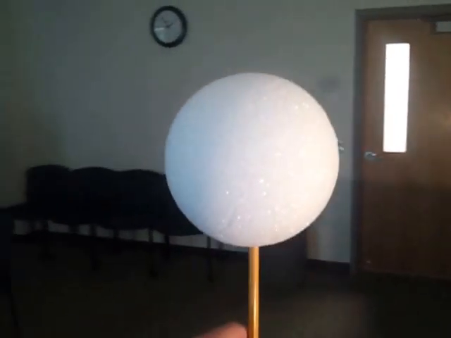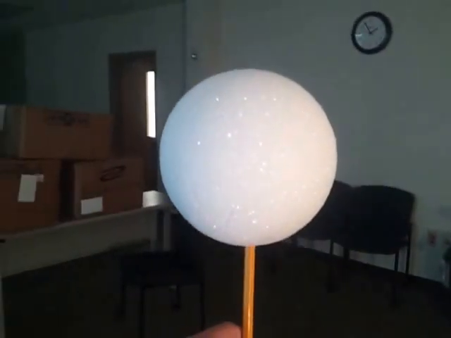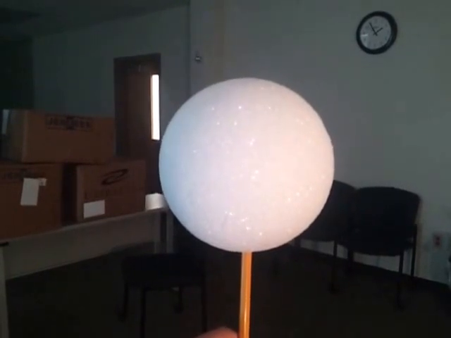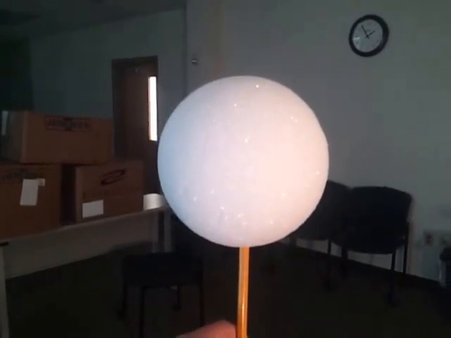As we continue the revolution of the moon around Earth, here we have a waxing gibbous. Gibbous is the word meaning more than half lit, as visible from Earth.